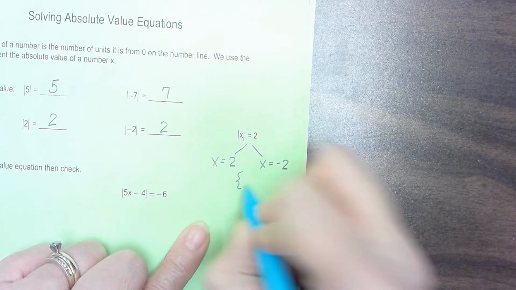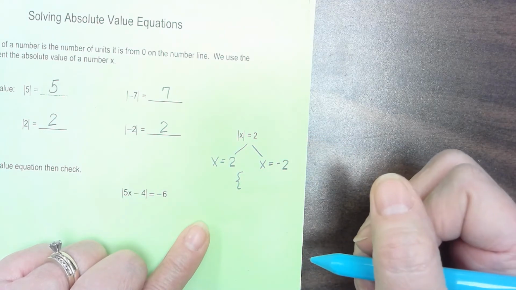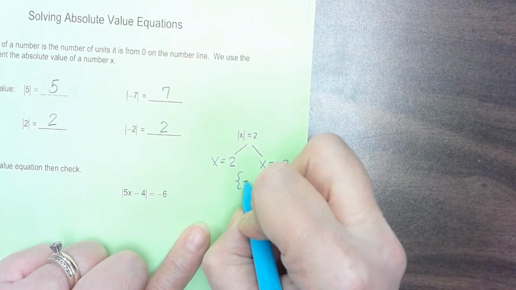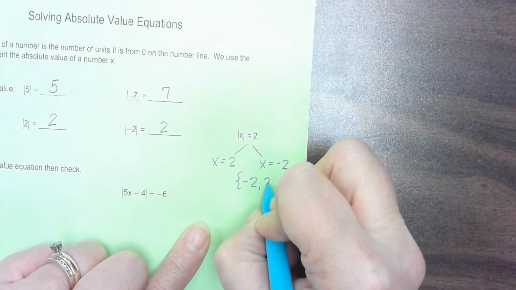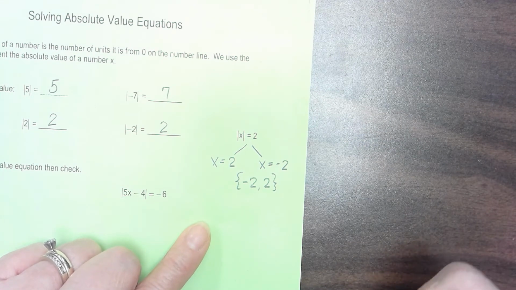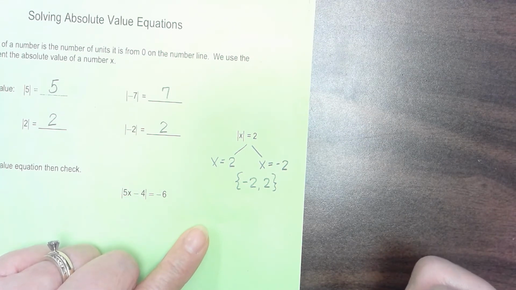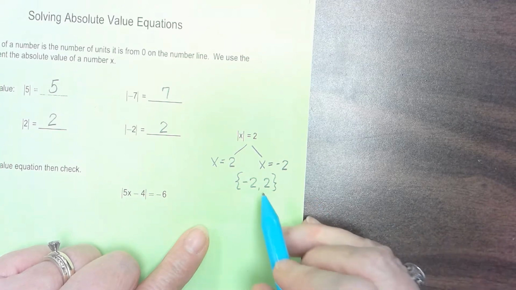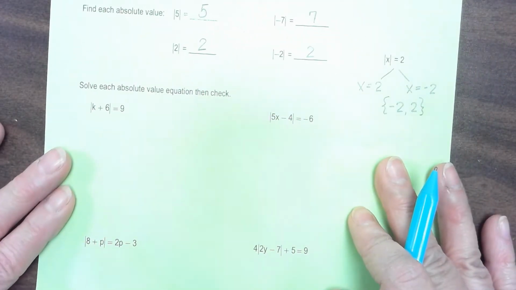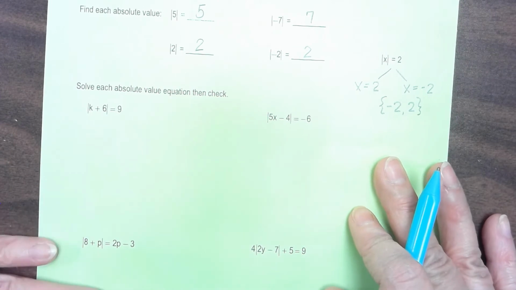And most of the time we're going to put these answers in a set because it is a solution set. And we're going to put our answers from least to greatest. And so the answer to the equation, absolute value of x is equal to 2, will be {-2, 2}. Okay, let's solve some equations and then we'll check.